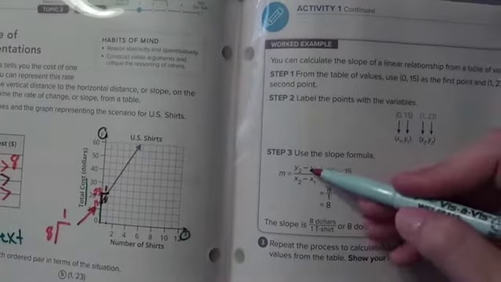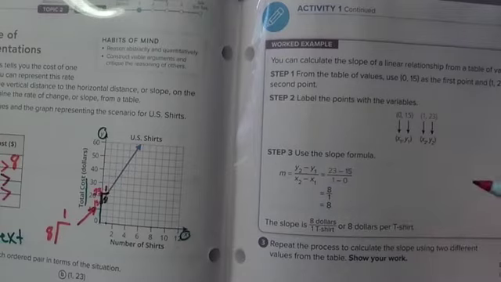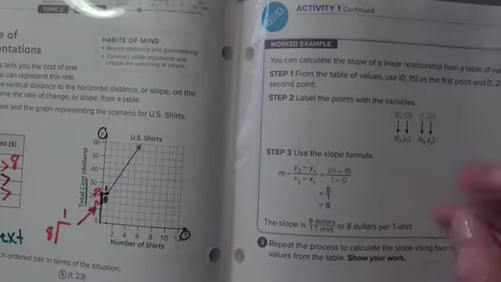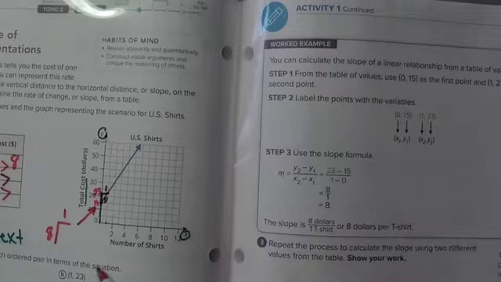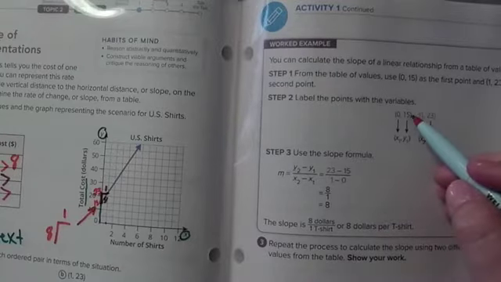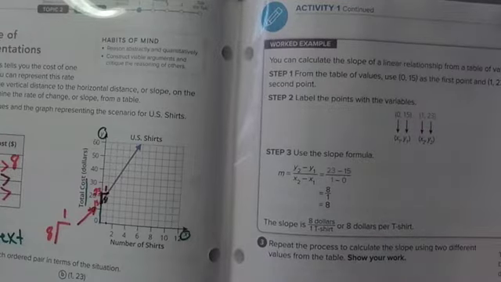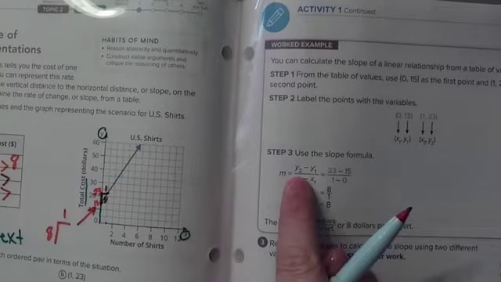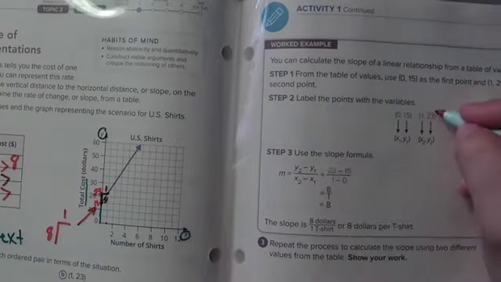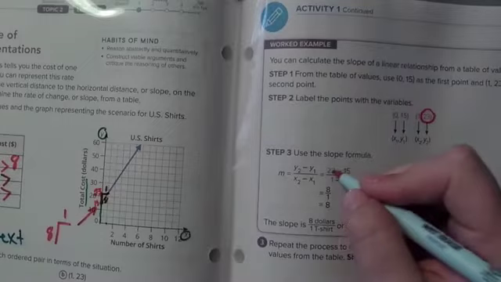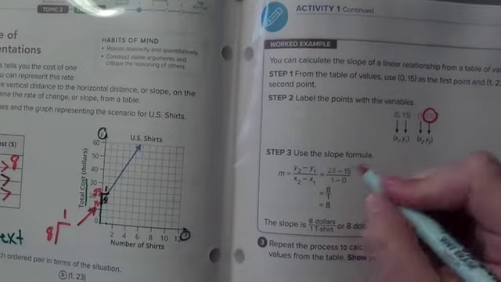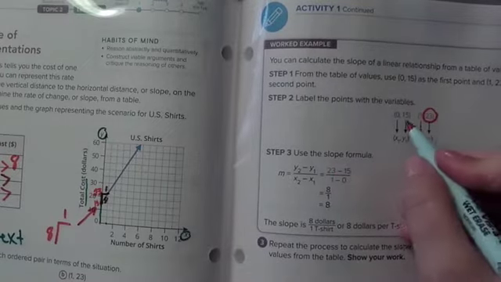All right, so this slope equation, or the slope formula: notice if we took those 2 points that we were just looking at, (0, 15) and (1, 23), this is y2, so the second y value is 23. So they did 23 minus 15, that's where this number is.